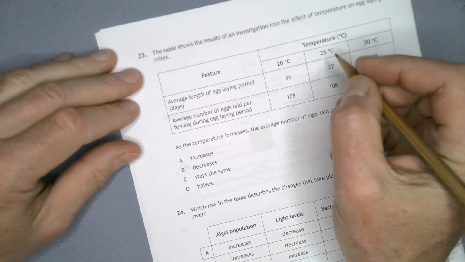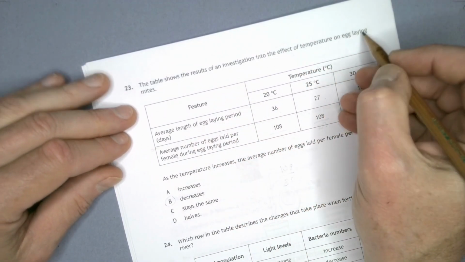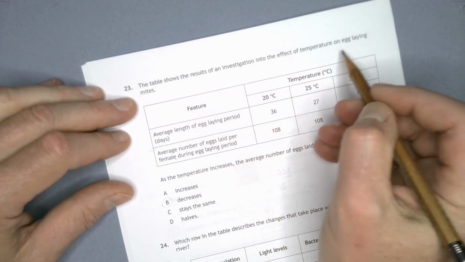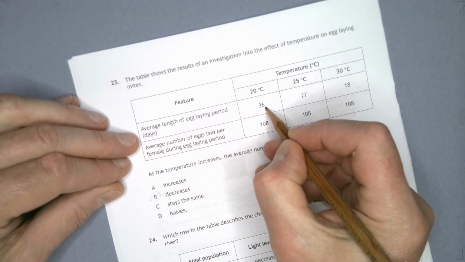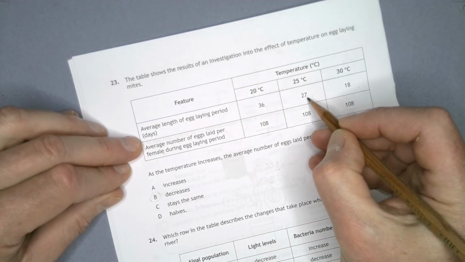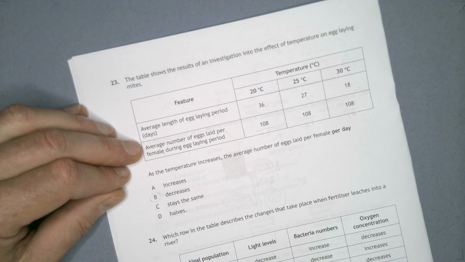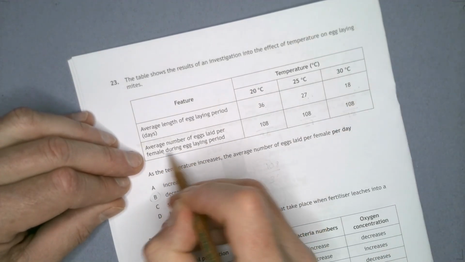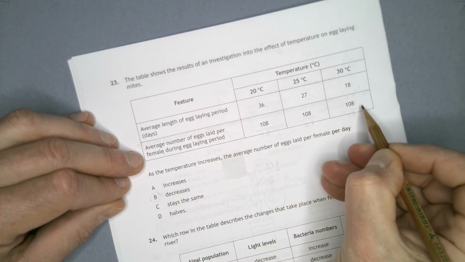Question 23. The table shows the results of an investigation into the effect of temperature on egg-laying mites. Right, a little bit of unfamiliar information here. So let's have a look at it. Average length of egg-laying period is 36 days at 20 degrees, 27 days at 25 degrees, 18 days at 30 degrees. Okay. So the average number of eggs laid per female during the egg-laying period is 108, 108, 108.